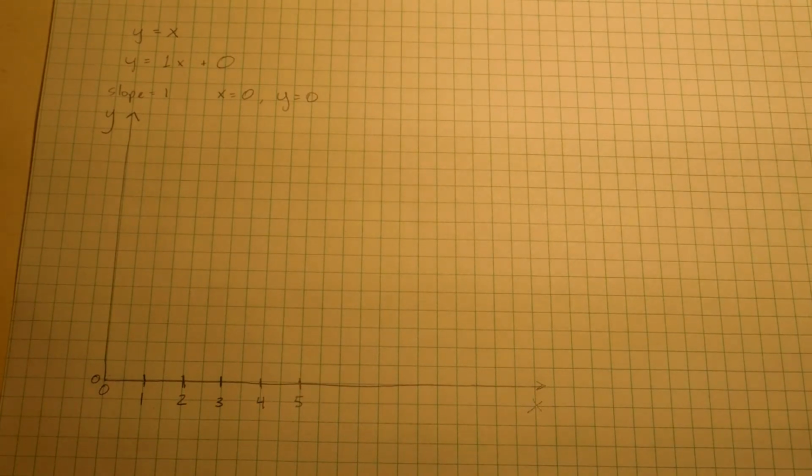Now we need the y line. It's going to be very similar to the x line, but instead of drawing lines up and down, we need to draw them left and right. So it's going to look like this.